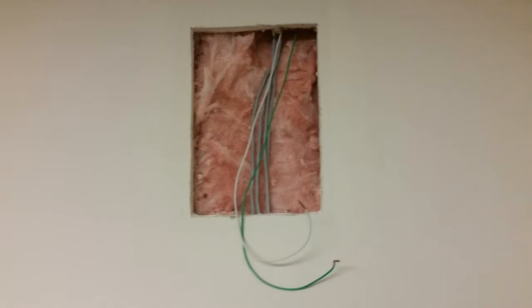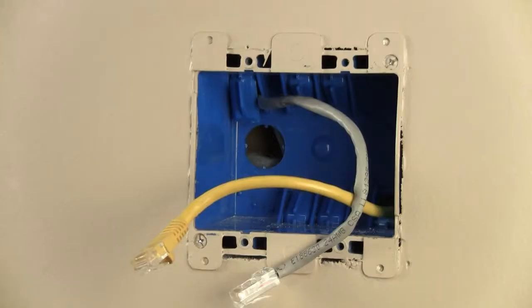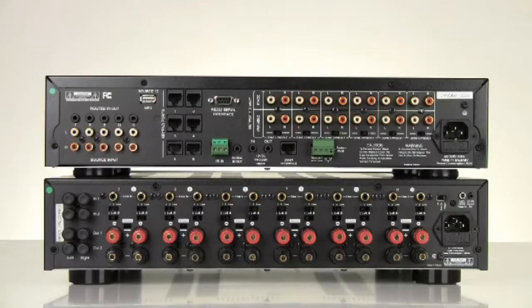It further assumes that you have run and terminated Cat5 or Cat5e or Cat6 cable from that same central location to any location in your home in which you plan to install a keypad. Now, let's get started connecting up your Lync whole house audio system.